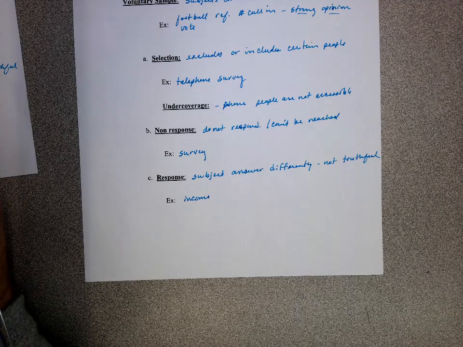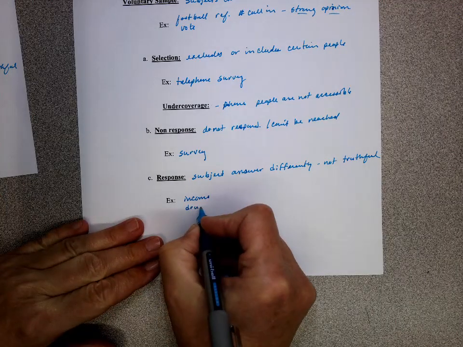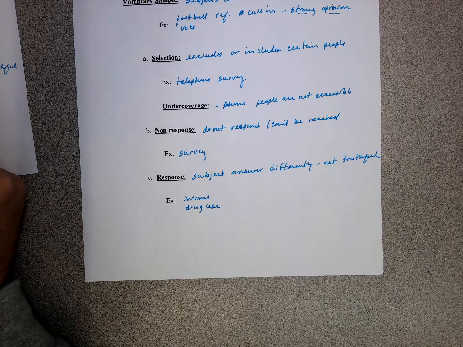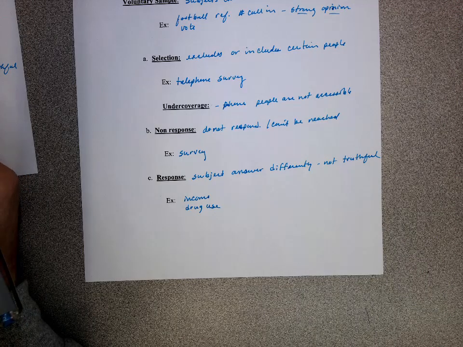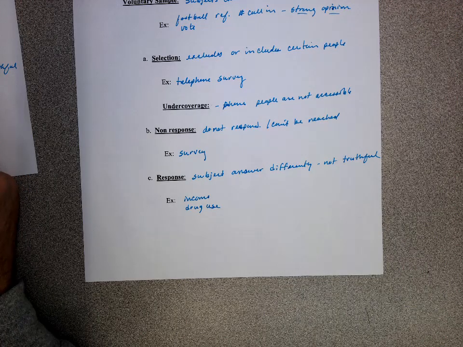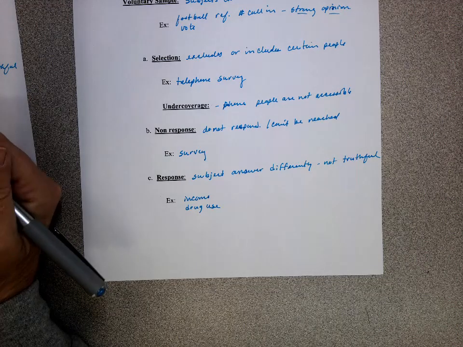So you're responding differently depending on if there's an outcome that you are looking for. Maybe you were asked a personal question about drug use. Maybe you respond differently. So these are types of bias. Again, you don't need to memorize these words, but if you think about it, non-response, oh, maybe that person just doesn't respond. You'll always have access to this.